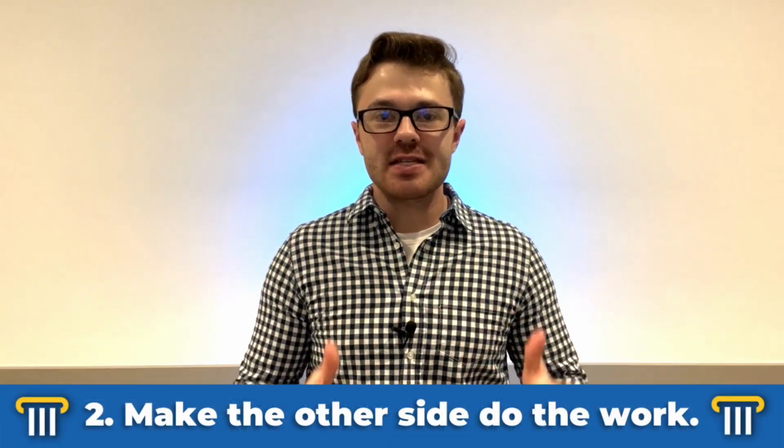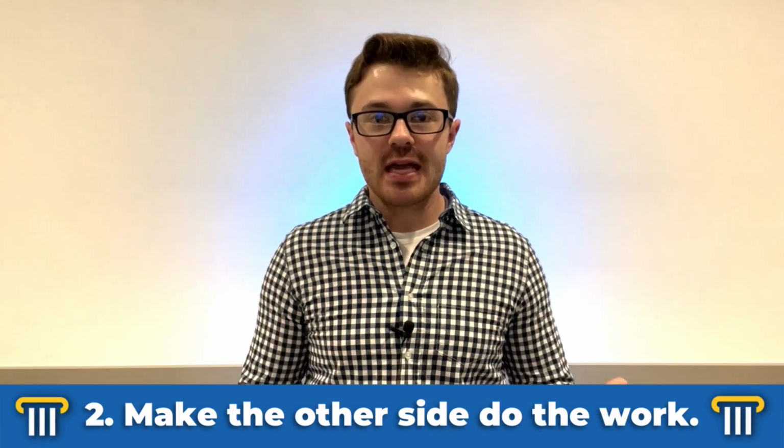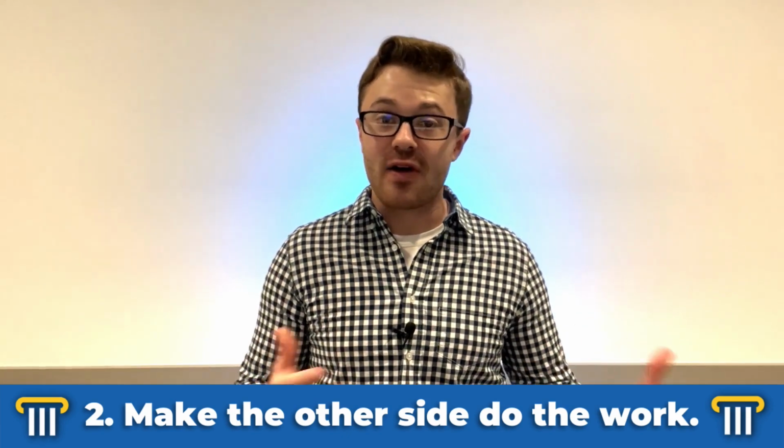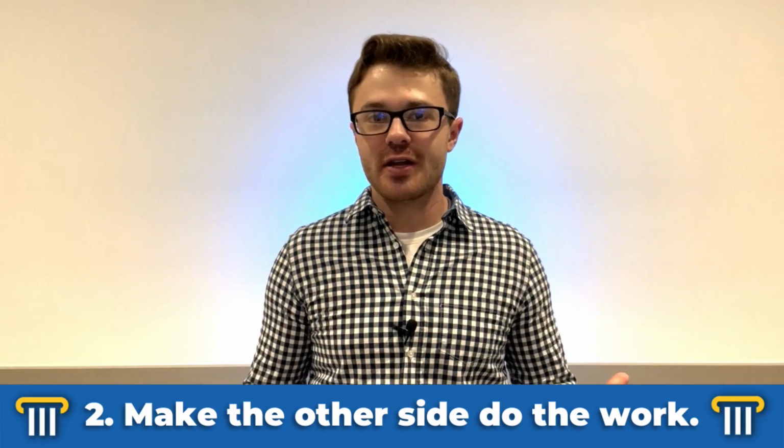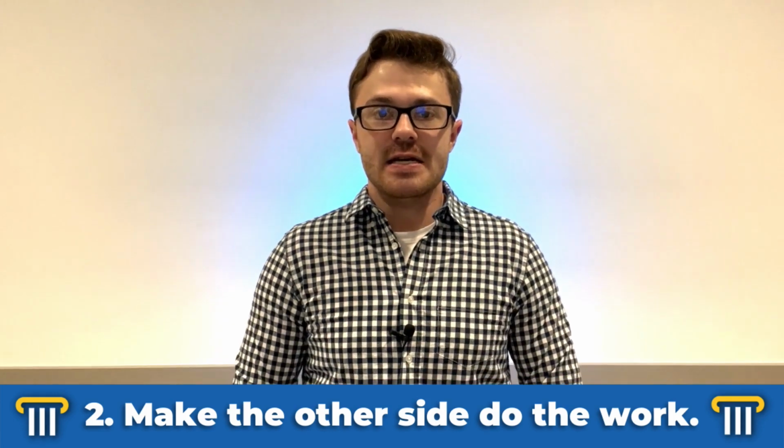The second thing you need to remember about objections is that you need to make the other side do the work. Here's what that means. When you make an objection, you should really keep it to 5 words or less. So let's look at a hearsay objection, right? There are a lot of different ways you can make a hearsay objection to keep it 5 words or less. Objection hearsay, 2 words. Objection, this is hearsay.